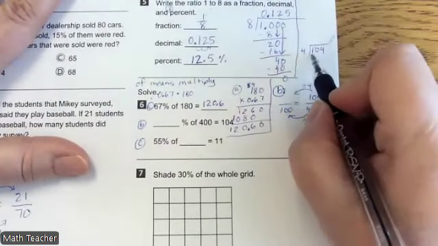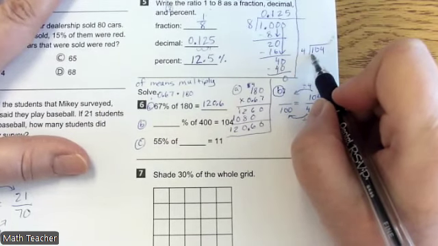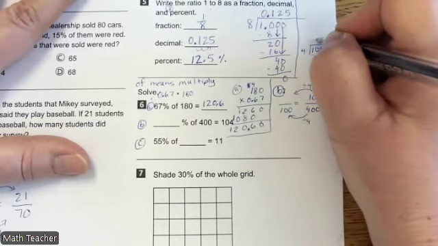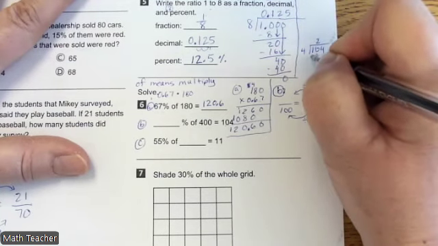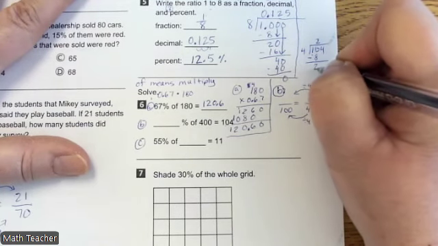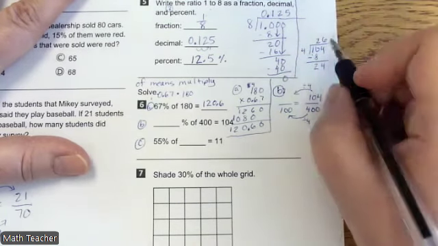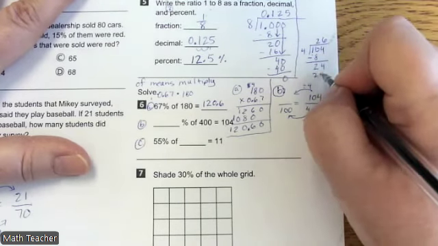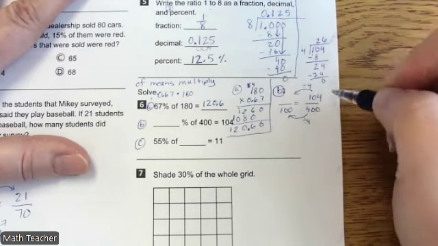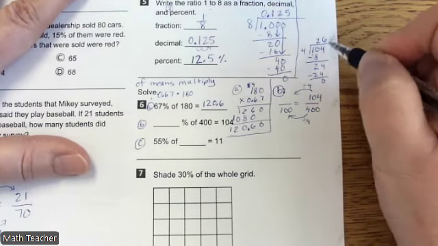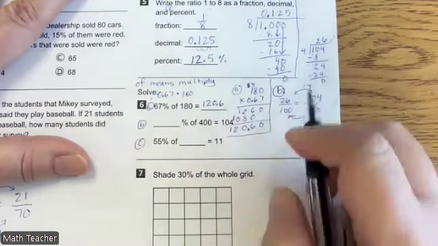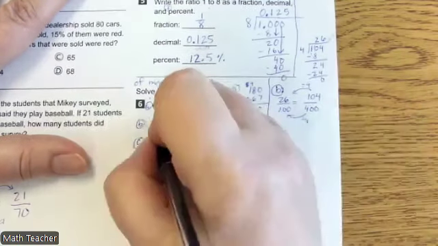4 is too big to go into 1, so we cannot write anything above the 1. It can go into 10 2 times. 2 times 4 is 8. 10 minus 8 is 2. Bring down the 4. 4 goes into 24 6 times. 6 times 4 is 24, and we get 0. There's nothing left to bring down, and we have no remainder. So this is 26. So 26 is 26%.